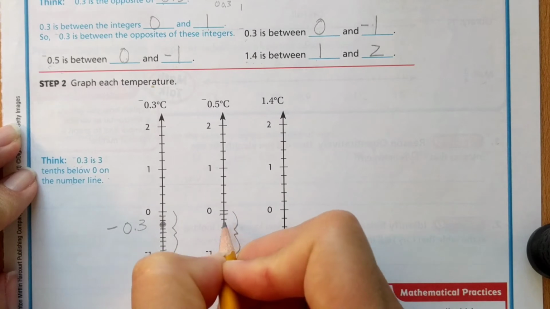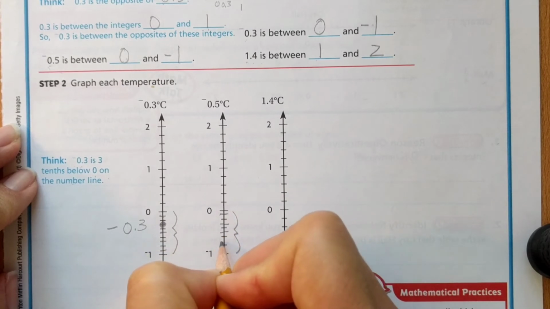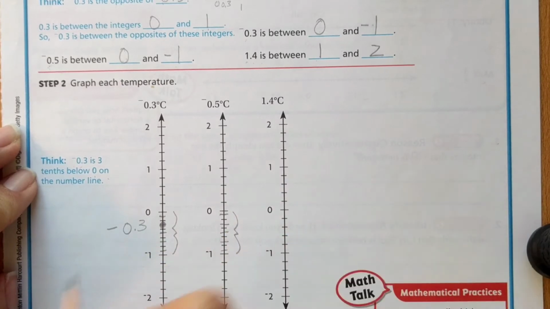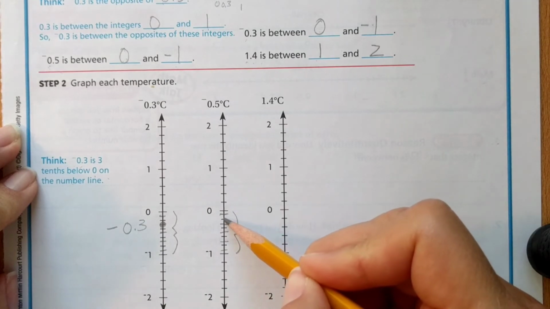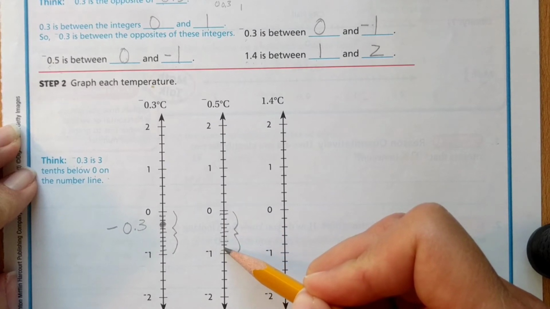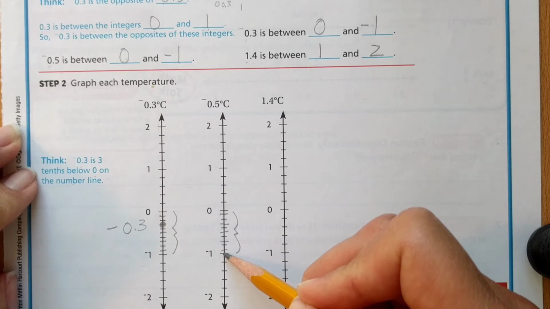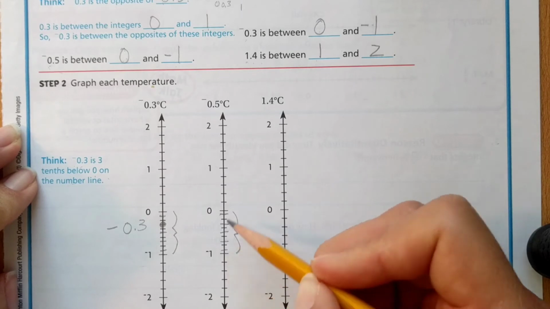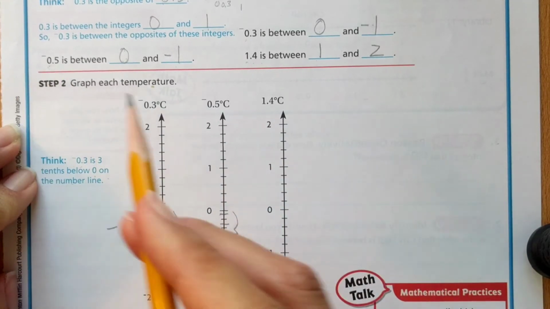So I'm going to put some extra dashes in so that they're tenths. So now I have 1/10, 2/10, 3/10, 4, 5, 6, 7, 8/10, 9/10, 10/10. And I'm looking for -5/10.